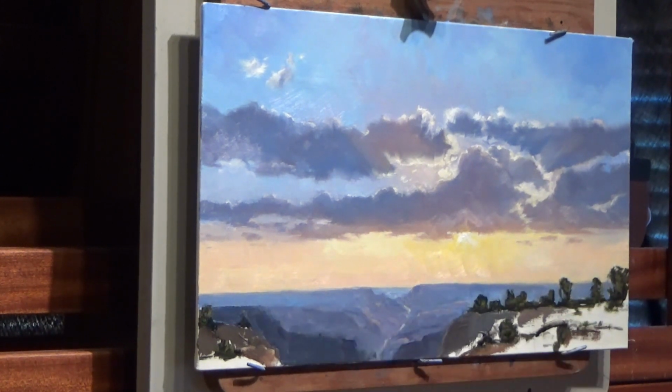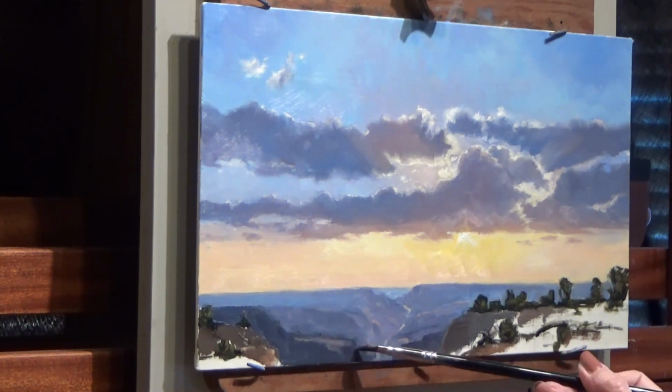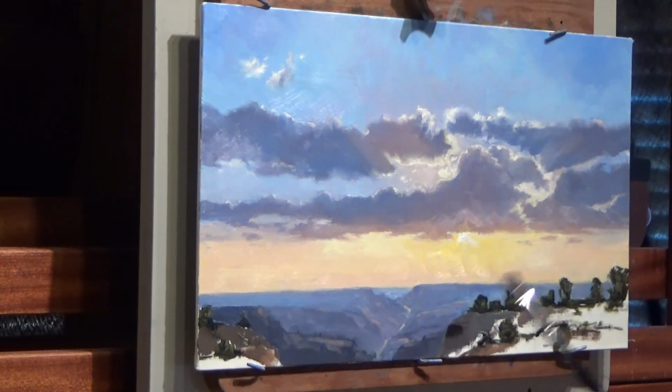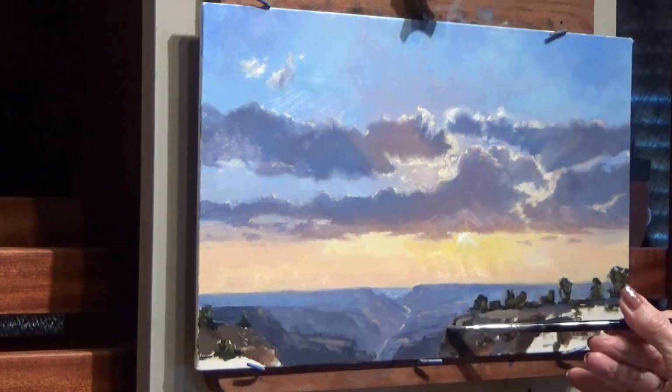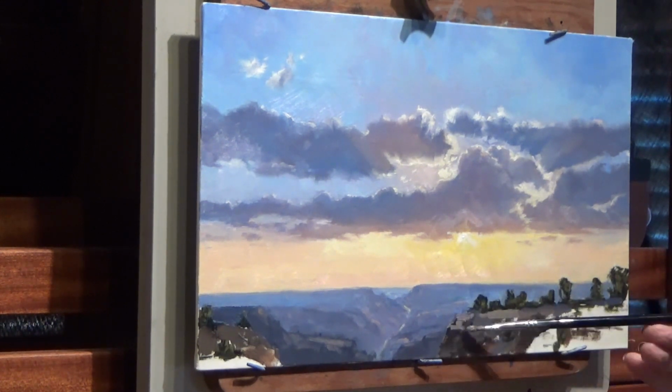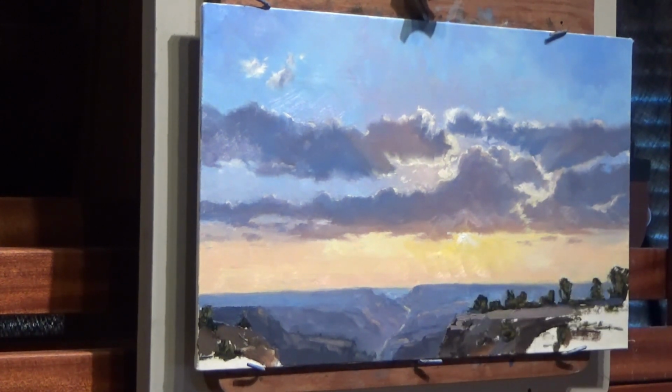ledges, and still working out some of the distant. Just keep working it, modeling in shapes and form. I think about shapes, I think about form. There you go.